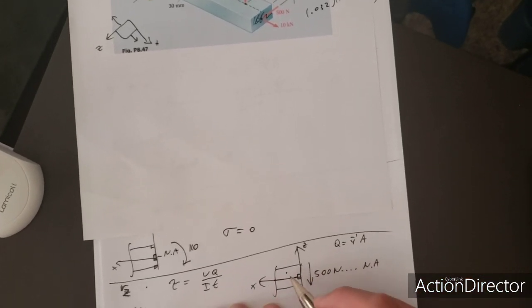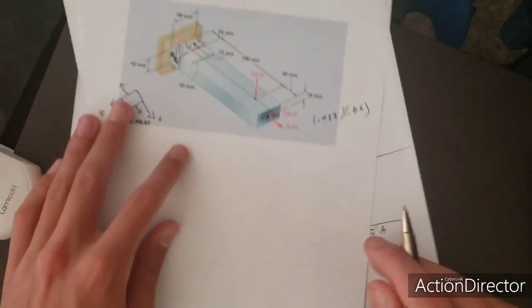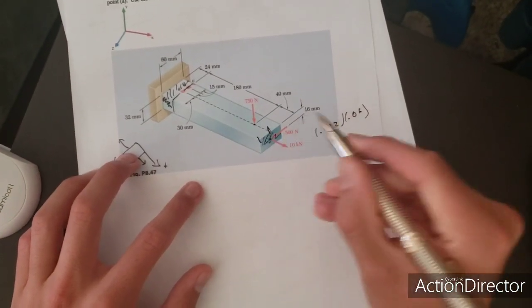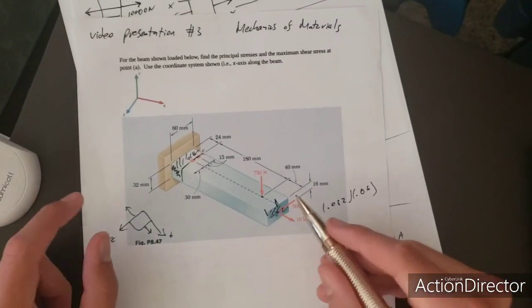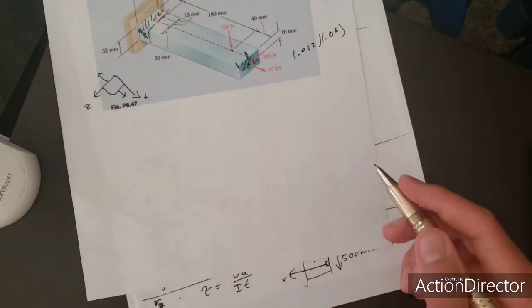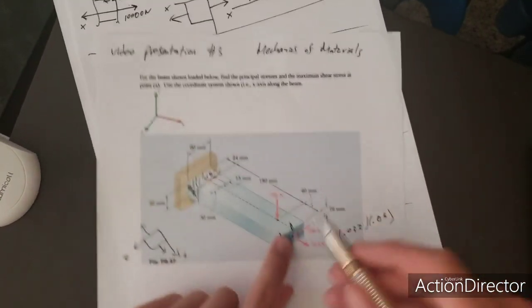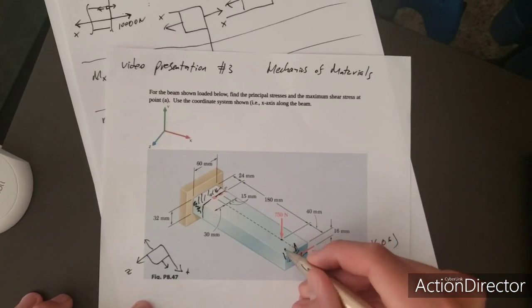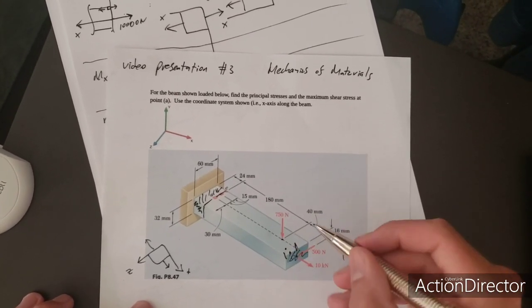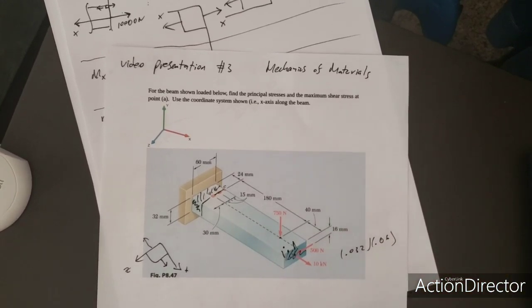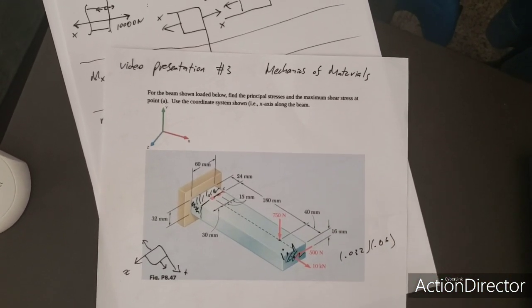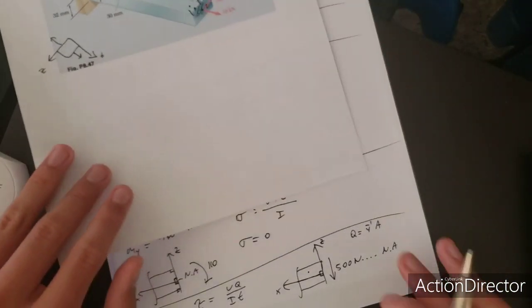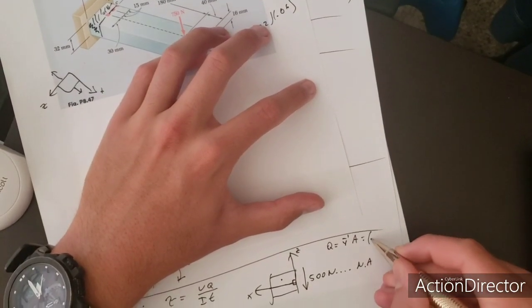And what is its dimension in the z? This is half of 60, which is 30, and half of that is the centroid, because we're looking at where the centroid of this top half is. So it's just 15 millimeters, which is 0.015.